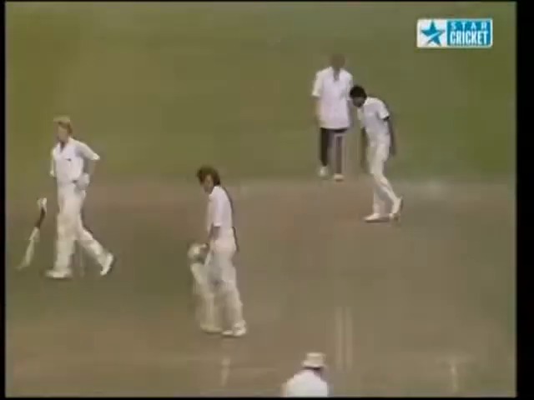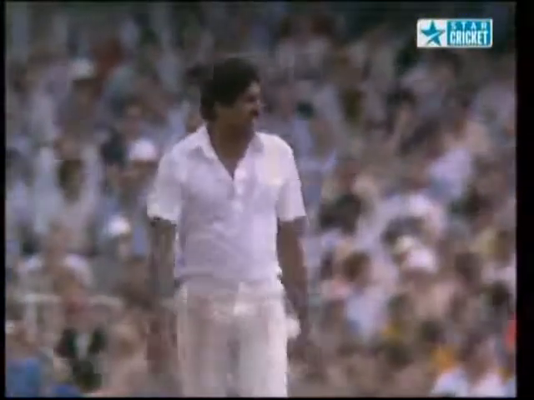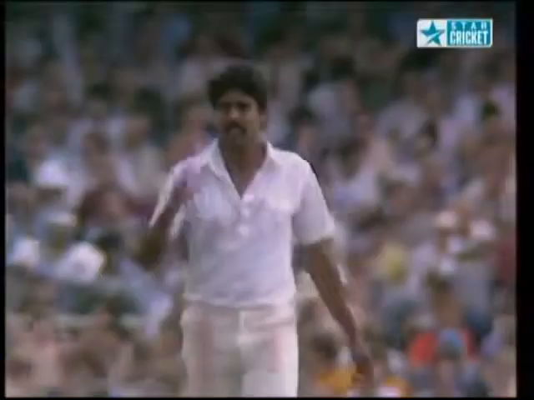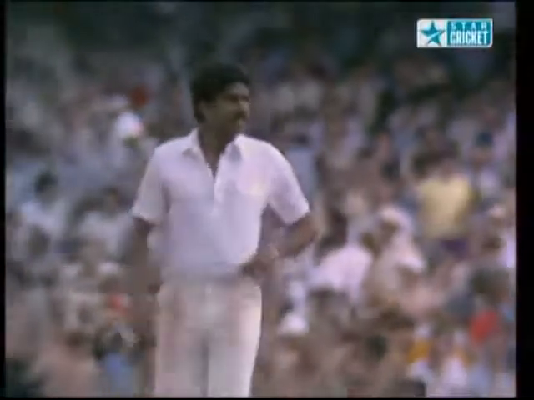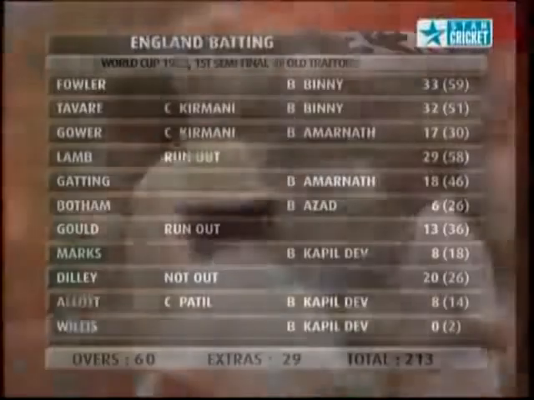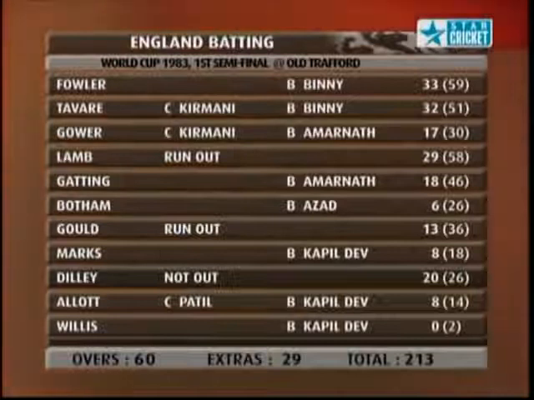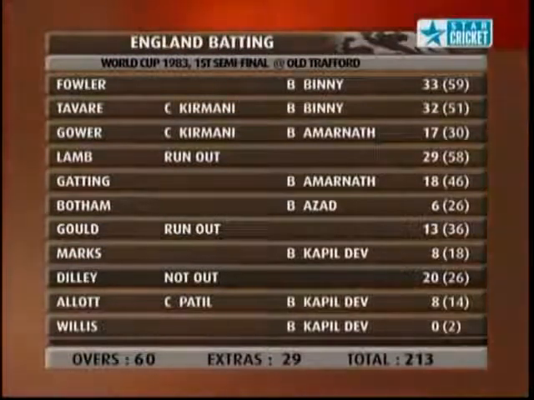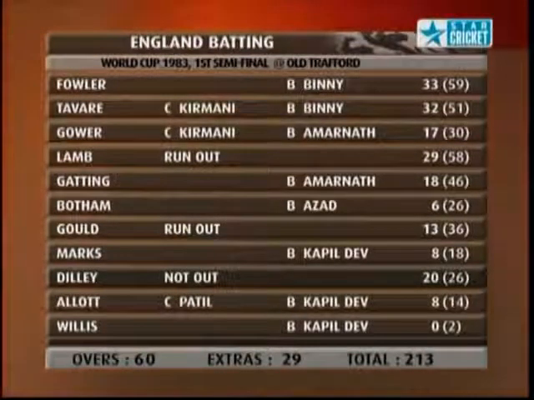That's perfectly timed. The last ball of the day. Bob Willis's leg stump goes over. He's out for naught, and England are dismissed at the end of 60 overs for a score of 213. England all out for 213 in their 60 overs. 60 overs in those days. This is the 1983 World Cup.